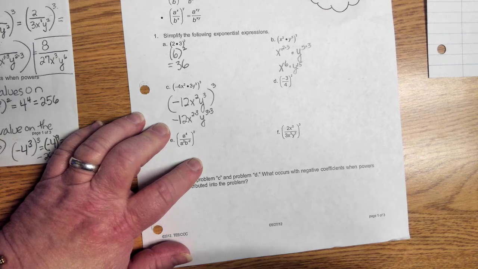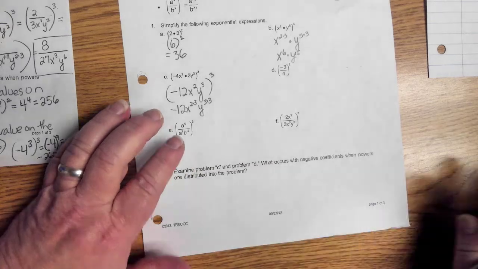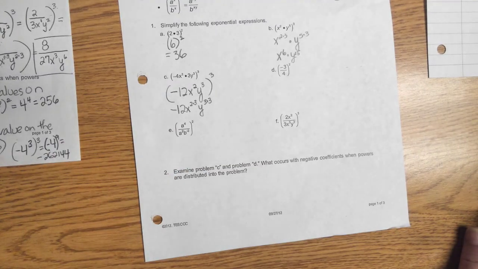But we forgot one thing. What did we forget? They're not the same base. No, it's okay if they're not the same base because we have to multiply inside the parentheses. We just multiplied the bases. We didn't do anything as far as powers. What did we forget?